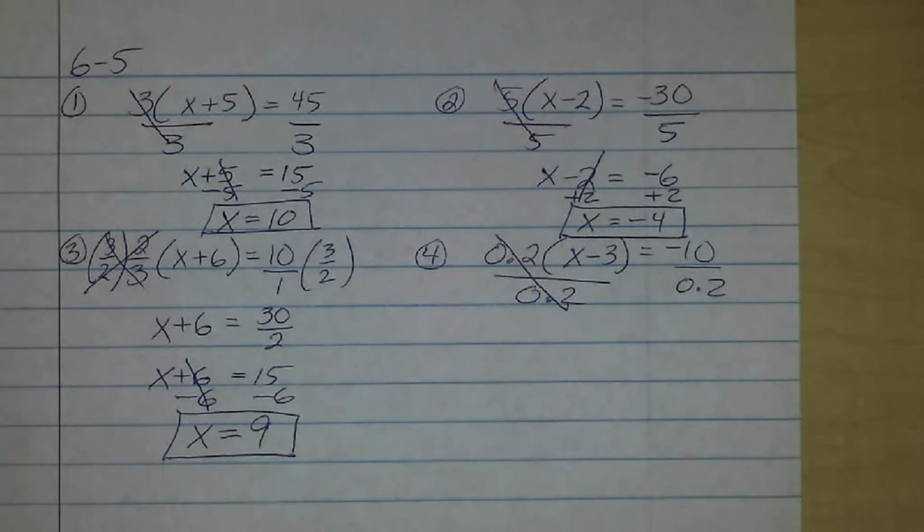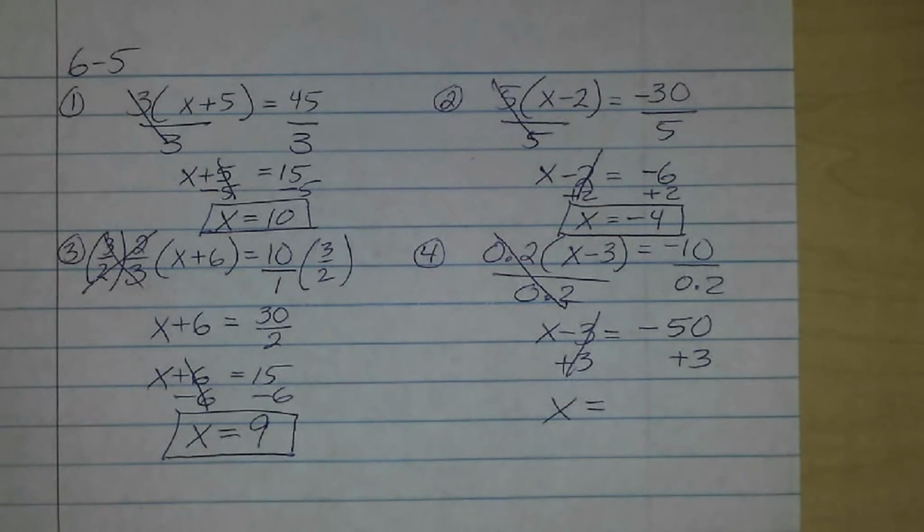And for the last problem, I have a decimal as one of the factors, so I'm going to divide both sides by 0.2. Negative 10 divided by 0.2 is going to be positive 50. Pardon me, negative 50. It's negative because the signs are different. Now, I'm going to add 3 to both sides. On the left, they cancel. And on the right, I have negative 50 plus 3.